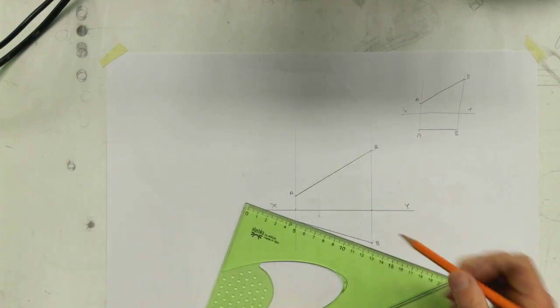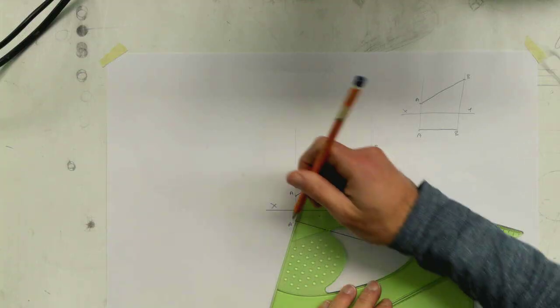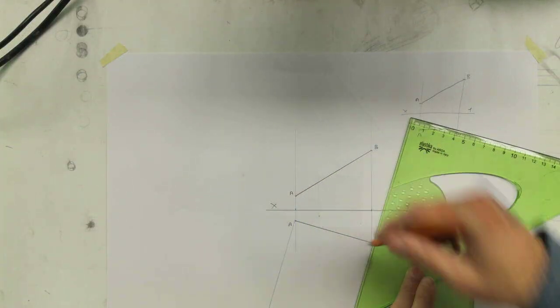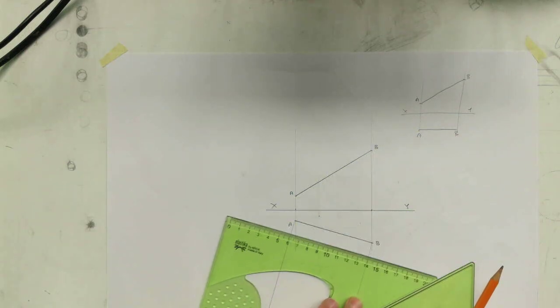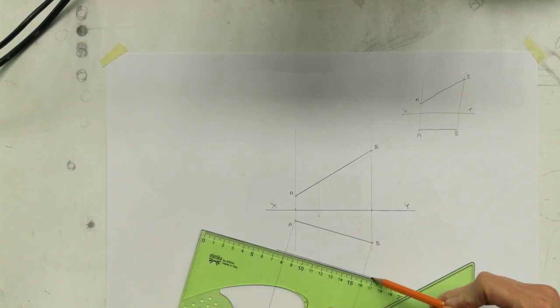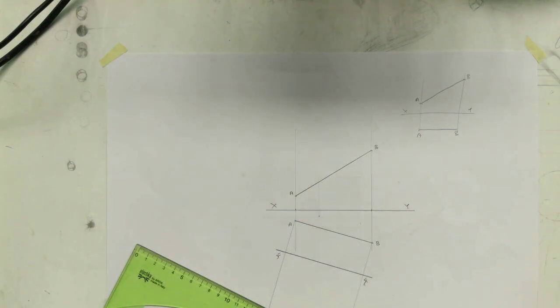So first of all, I'm going to go perpendicular to A and B, there and there. I'm going to draw my XY line round about here. That's my x1, y1.